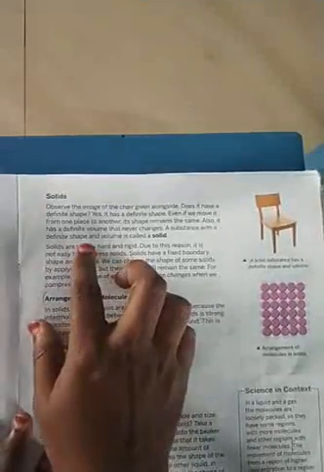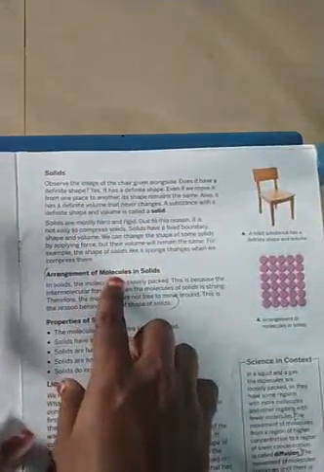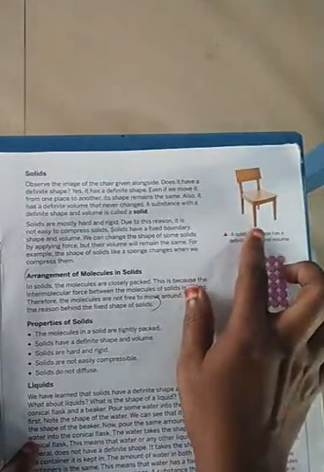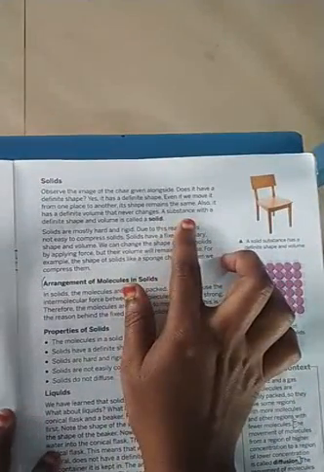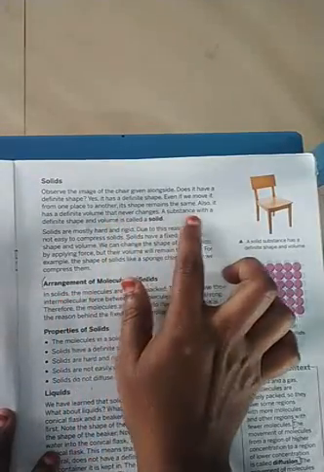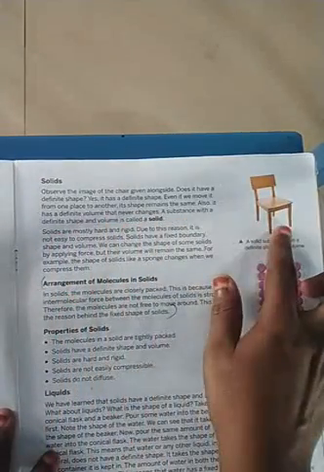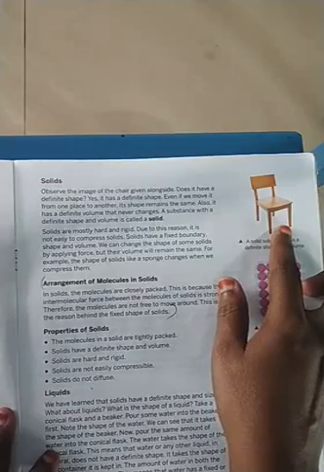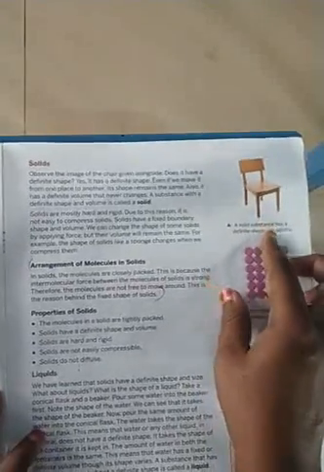Then coming to the solids. So what are the arrangements? First, look at the solid. The solid is nothing but a substance with definite shape and volume. Definite shape and volume. That is why it is called a solid. You can give any examples in and around yourself.